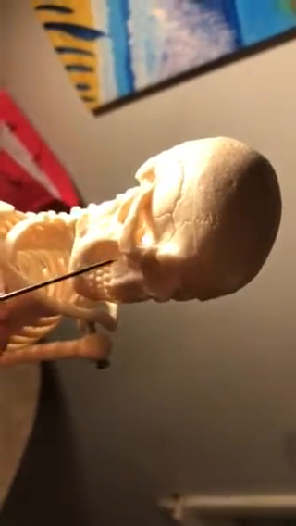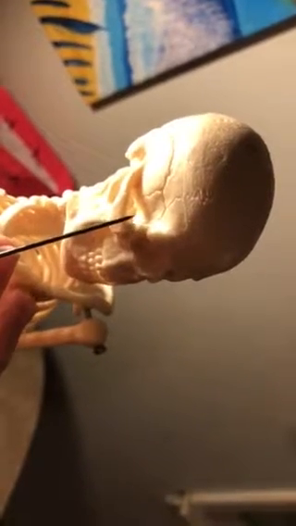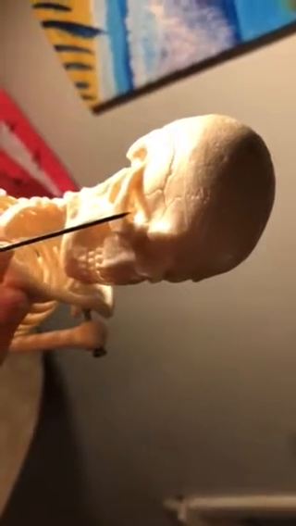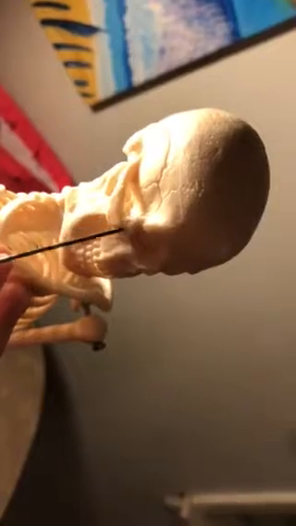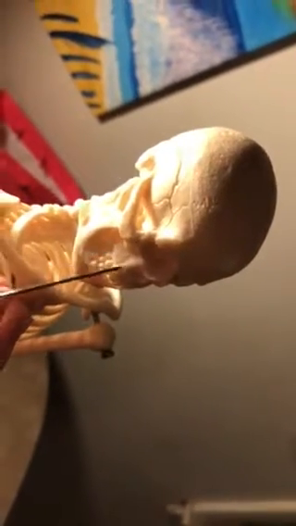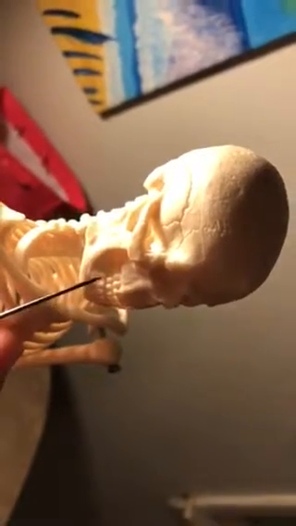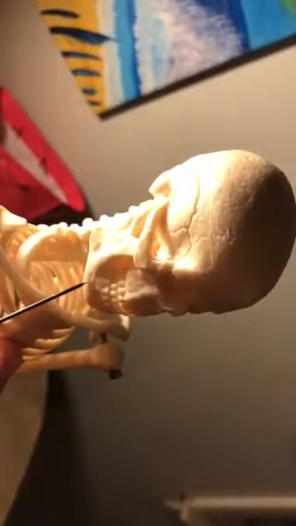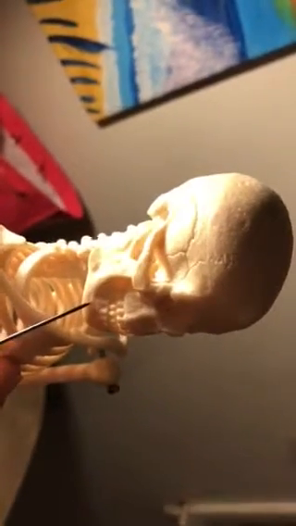Down here we have the zygomatic bone and the infraorbital foramen. The nasal bone is right in here. We have the maxilla, the mandibular foramen.